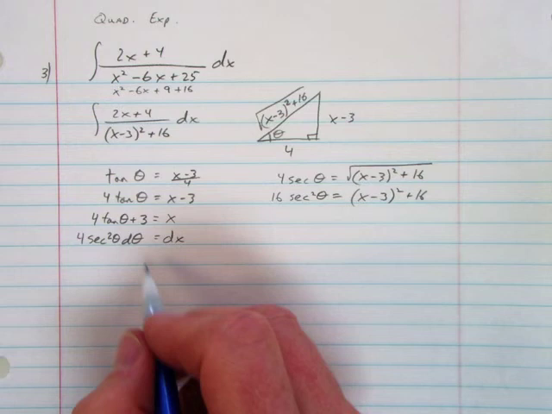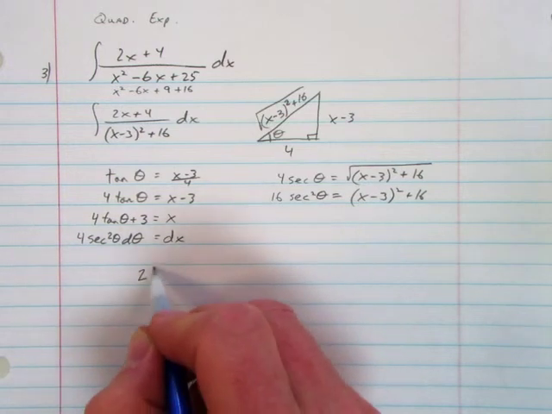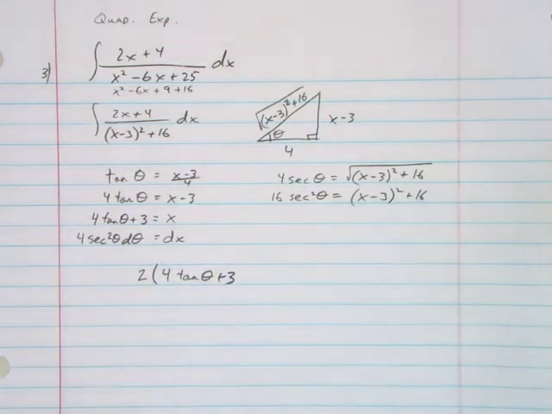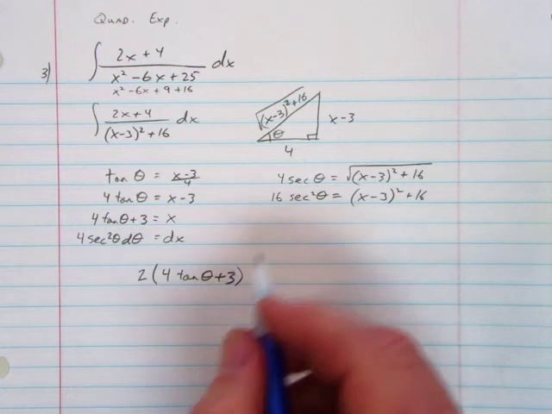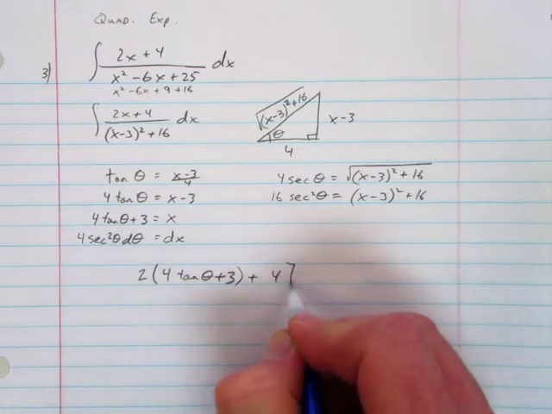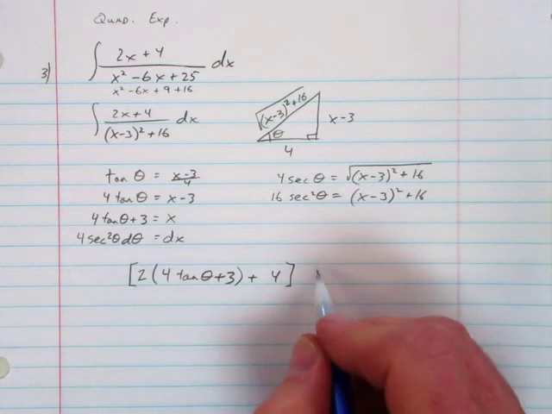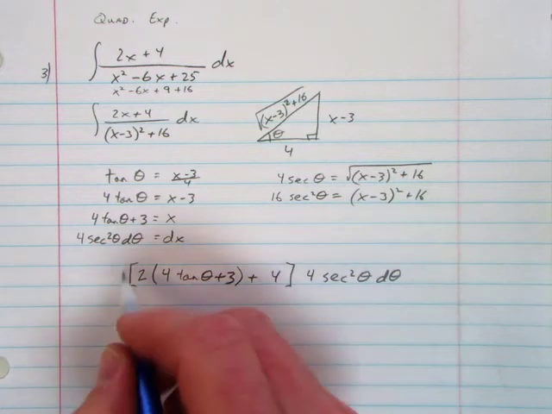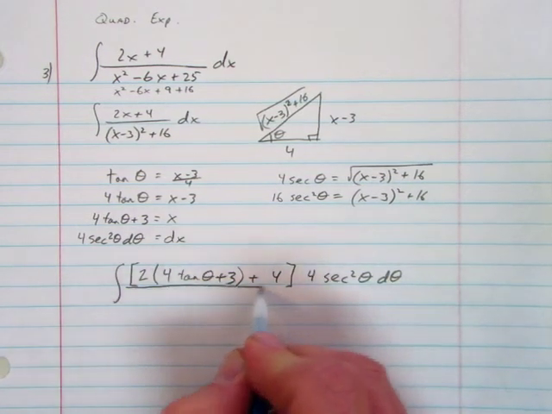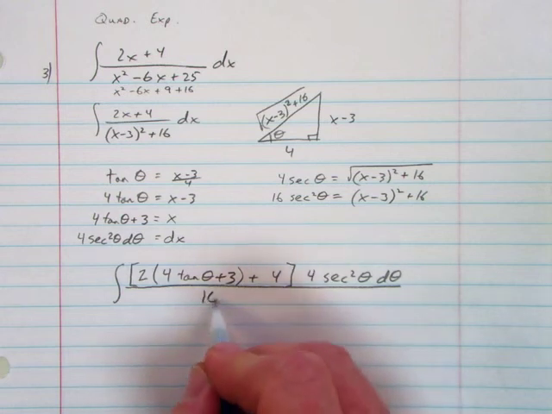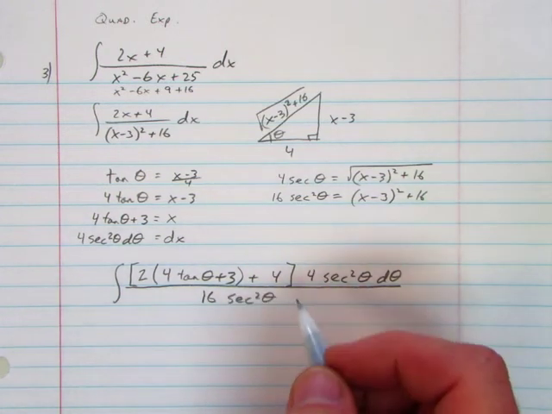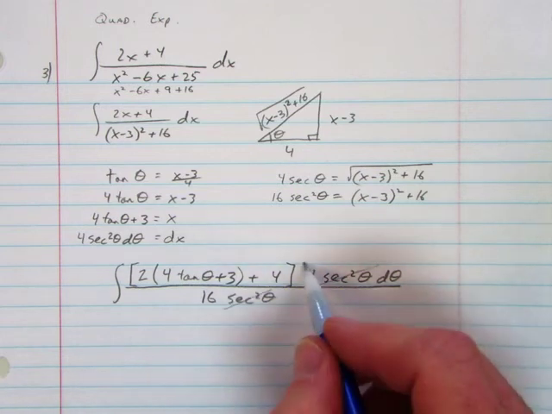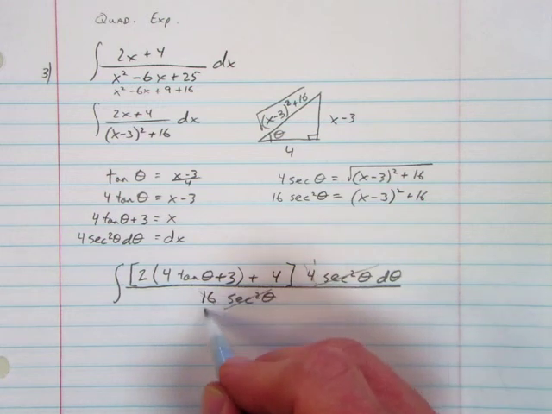Now we can substitute everything in. So we have 2 times x, which is 4 tangent theta plus 3, and then we'll have plus 4. That quantity will be multiplied by dx, which will be 4 secant squared theta d theta, and then all divided by 16 secant squared theta. So let's reduce out the secant squareds. We can reduce the 4 and the 16.